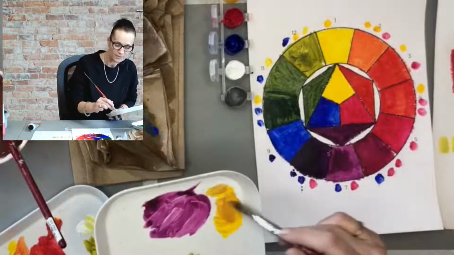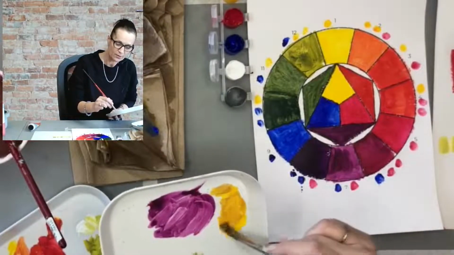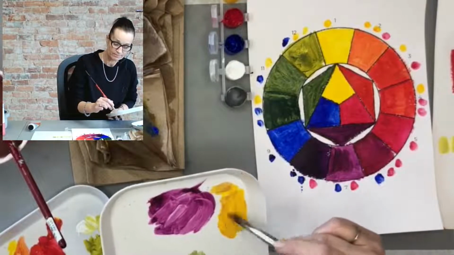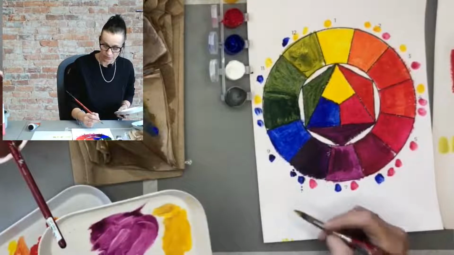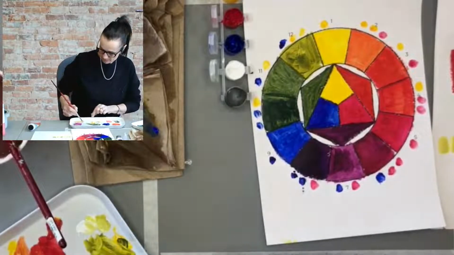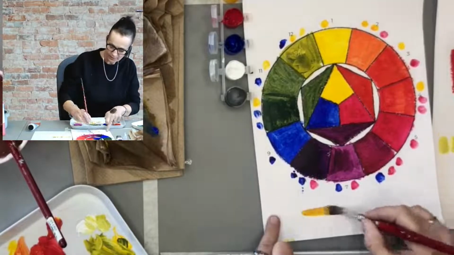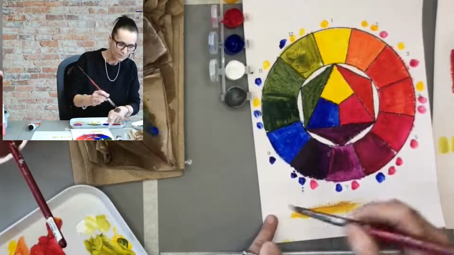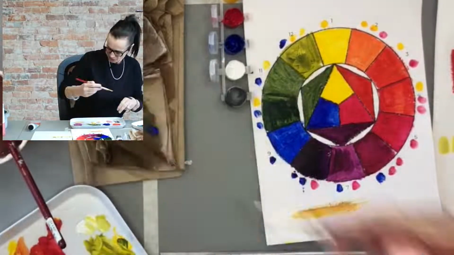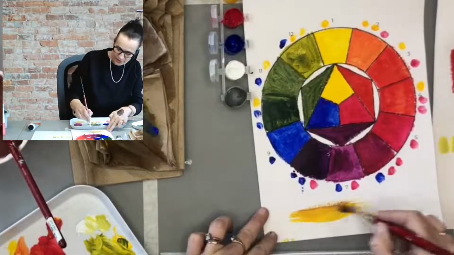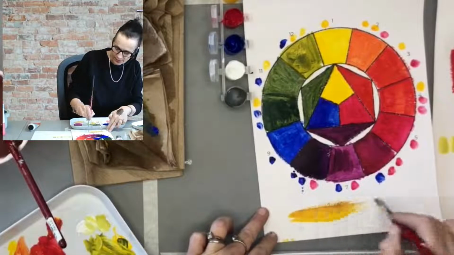I'm not sure if you can see that. See how that's kind of creating this nice color? It's definitely not a light yellow anymore. Can you see that, Steph? Now I can see it. I'm just going to paint it out on a piece of paper. So that's just darkening that yellow up.